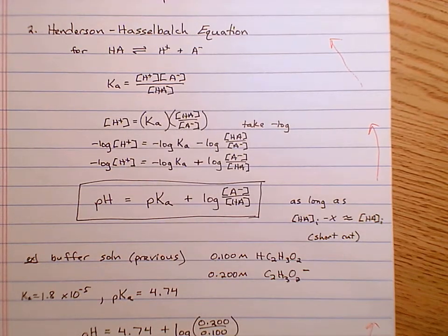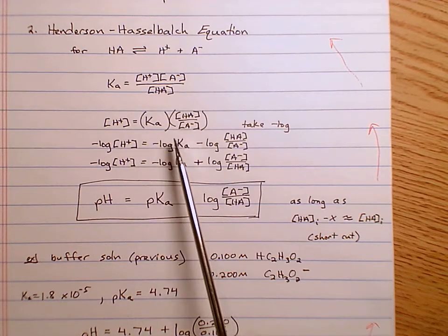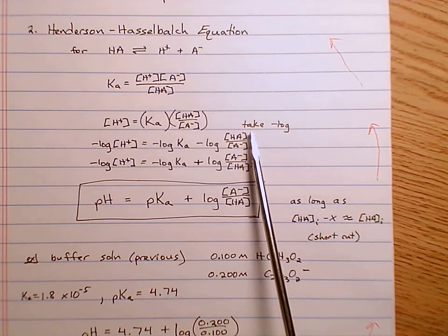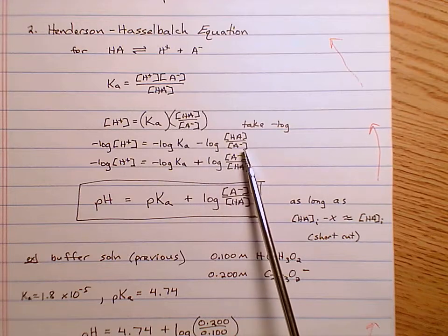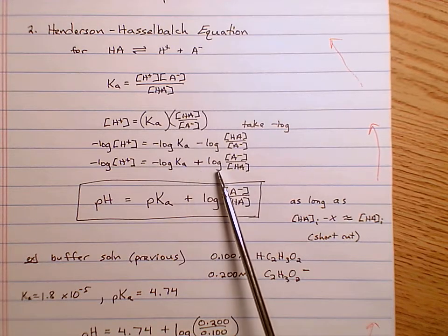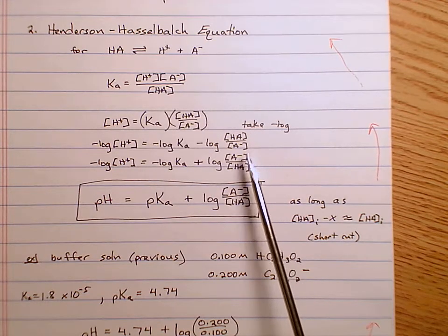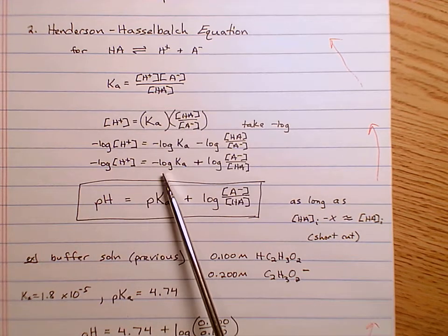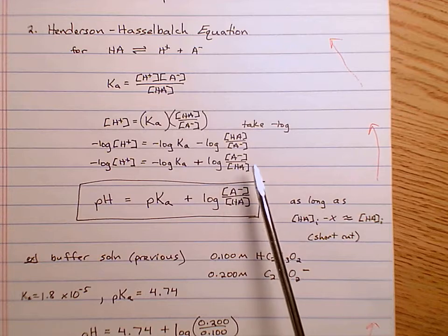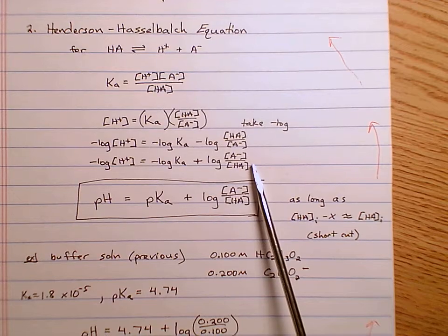But we're taking the negative log. So the negative log of H plus equals the negative log of the Ka minus the log of the concentration of HA over A minus. Now, if you have a negative log of something, you can actually turn it into the positive log if you flip over these two things. So let's take HA from the top, put it on the bottom. Let's flip those. So now we've got the negative log of H plus equals the negative log of Ka plus the log of the concentration of the conjugate base divided by the concentration of the acid.